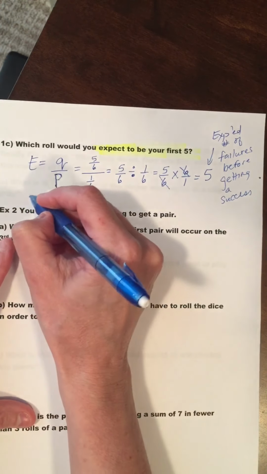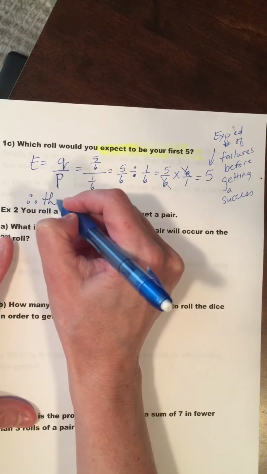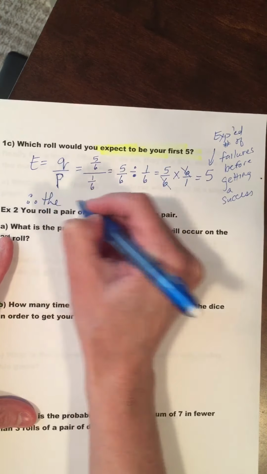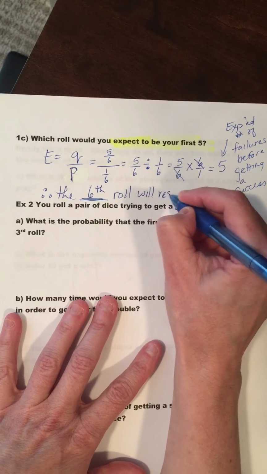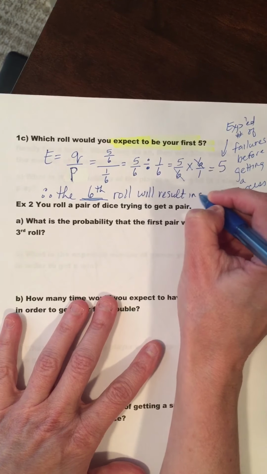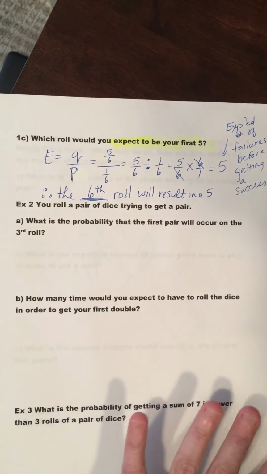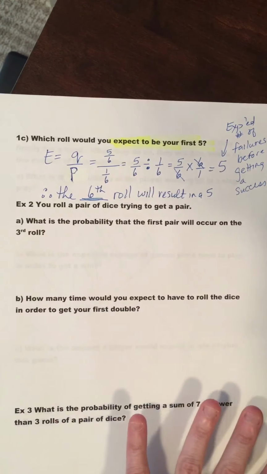So on what roll will you expect the success? Careful, careful, careful. So hold on, let's reiterate that. The expected value for a geometric waiting time measures the number of failures.